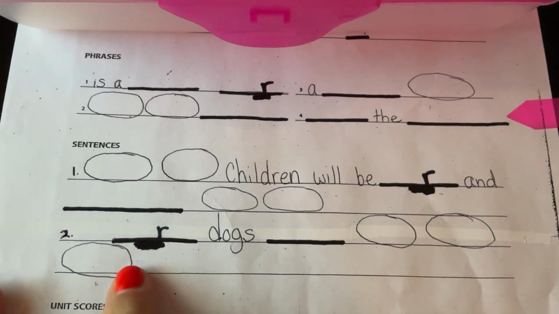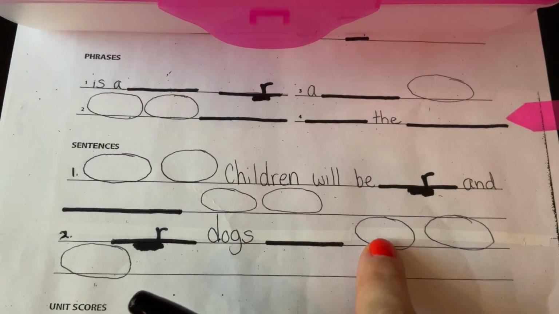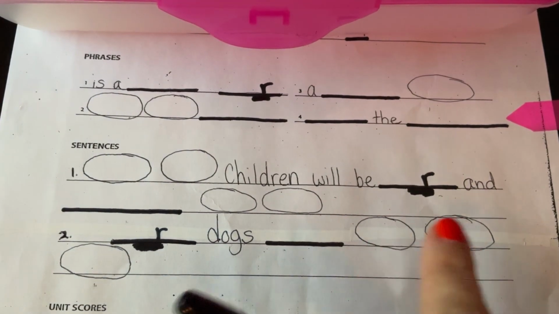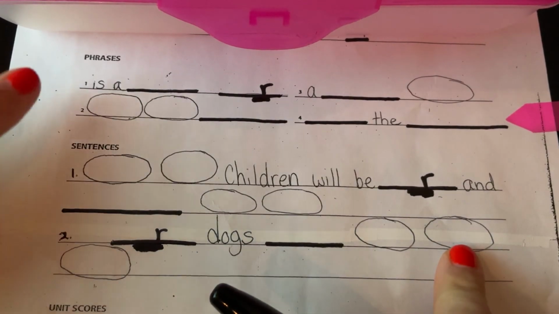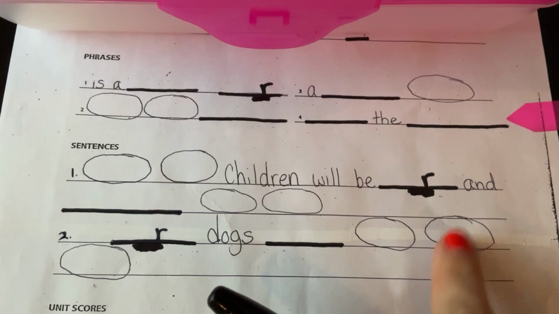Okay, let's go down to sentence 2. Your first sight word right here is once, like once upon a time. Once. Once there was a queen in the castle. Once. Every. Every. Okay, right here you spelled very. Every is spelled the same way. We just add a letter to the beginning.